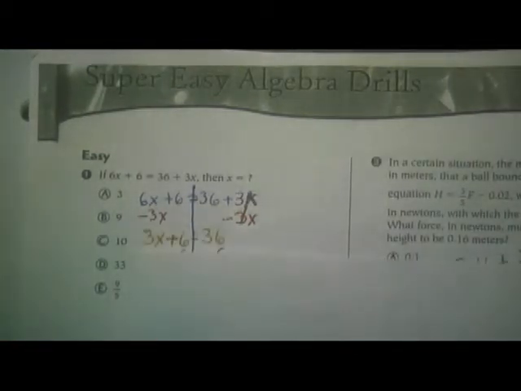I rewrote the problem, and then I subtracted 3x from each side. These 3x cancel, giving me 3x plus 6 equals 36. Now that I have all the terms with variables on one side, I subtracted 6 from each side.